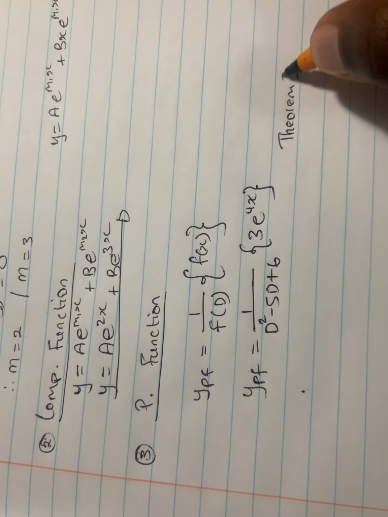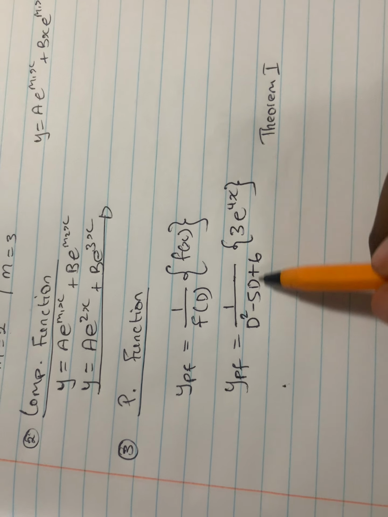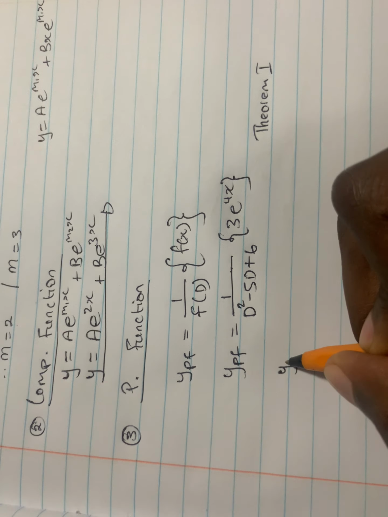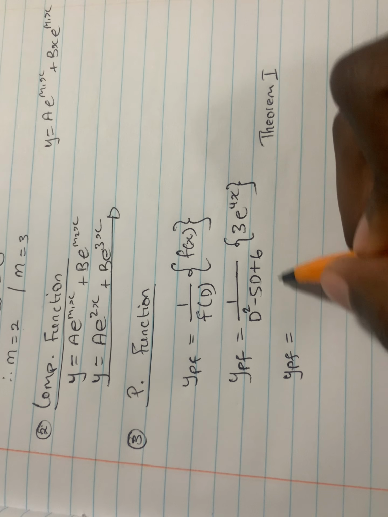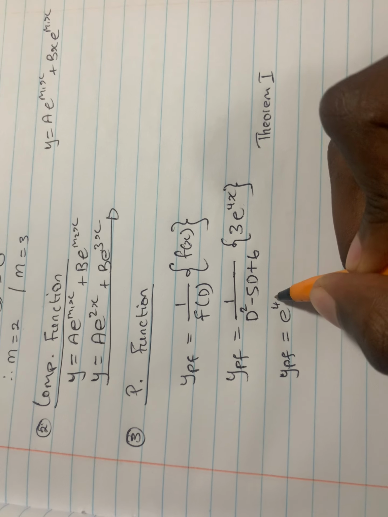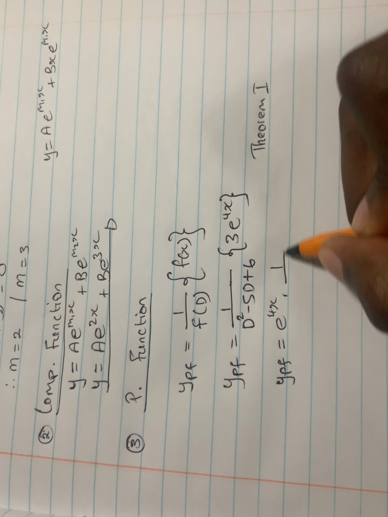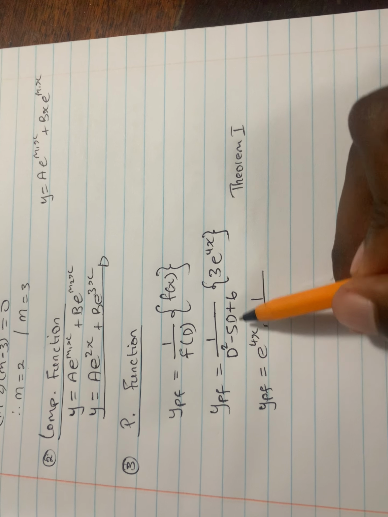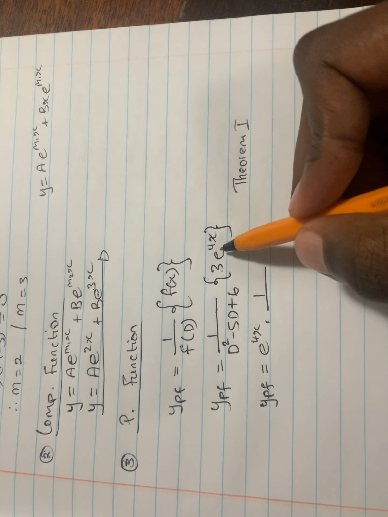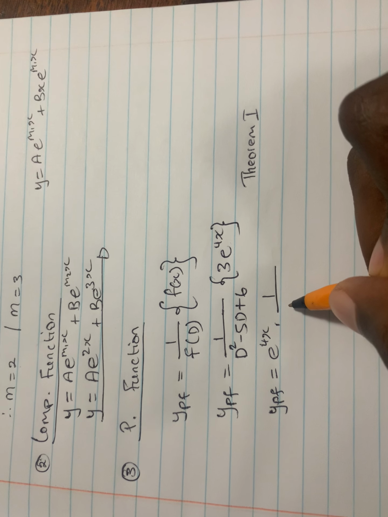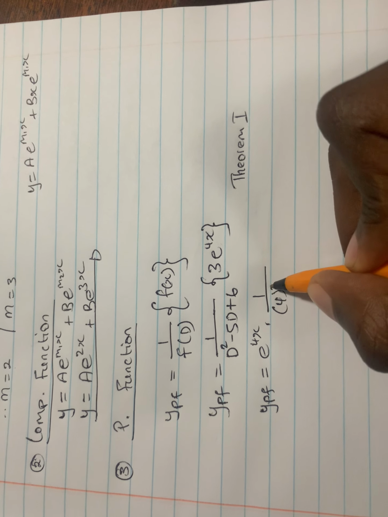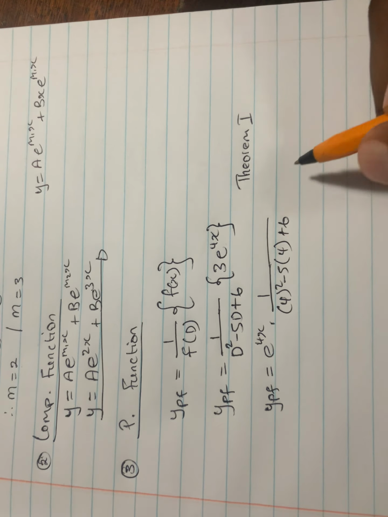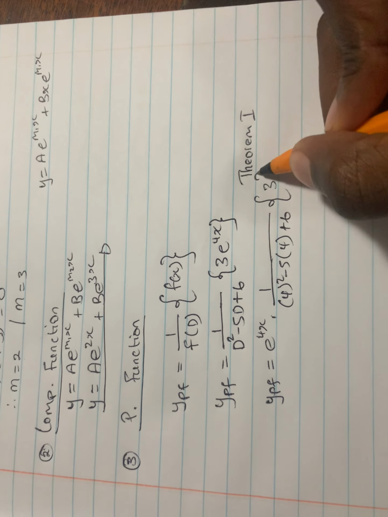Okay, all right, so we need to apply now theorem 1 to solve this one. As you can see, we have a similar thing. We will have y_pf equal to, then we bring e to the power of 4x on this side, and then 1 over, where there is a D, we put our a, which in this case is 4, so we say 4 squared minus 5 times 4 plus 6, and then acting on 3.